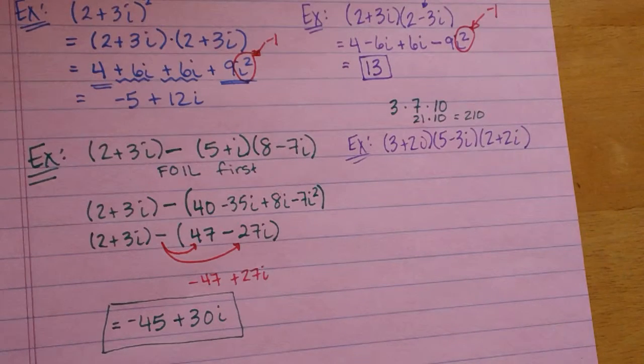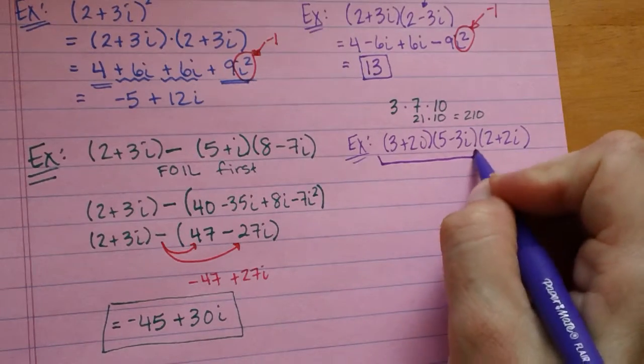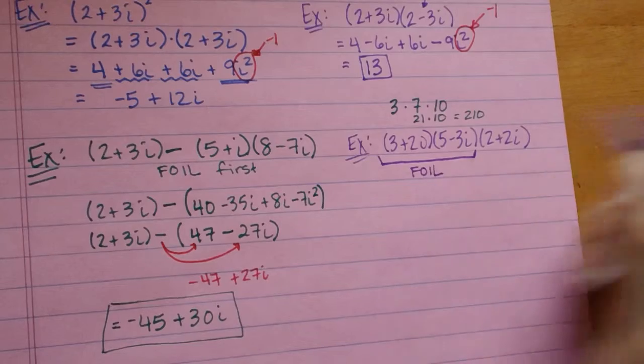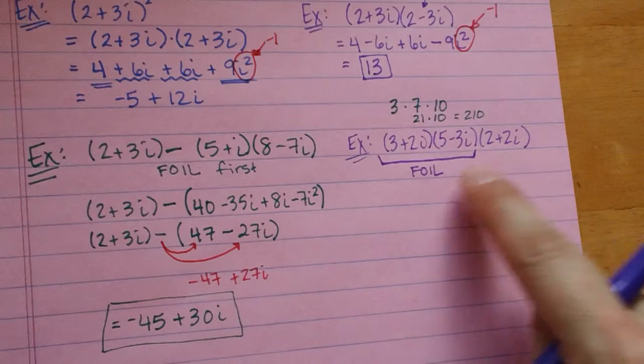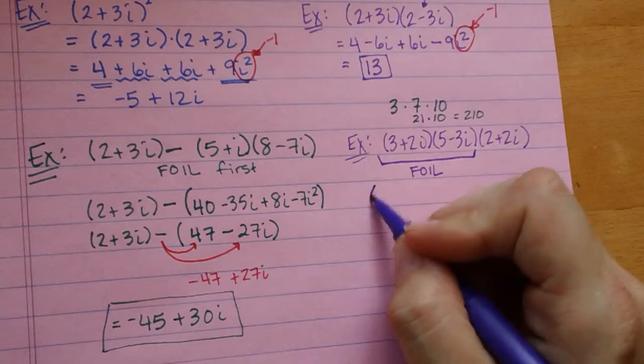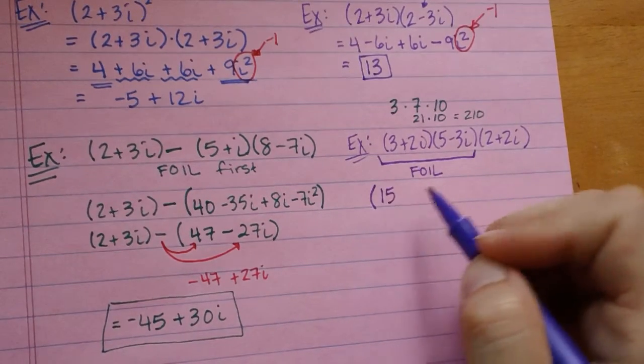So we're going to do the exact same process when we have three complex numbers to multiply together. So I will start by FOILing these first two, and just dragging the 2 plus 2i along for the ride until we get this part simplified. So FOILing that, I get 3 times 5, 15 for the first.